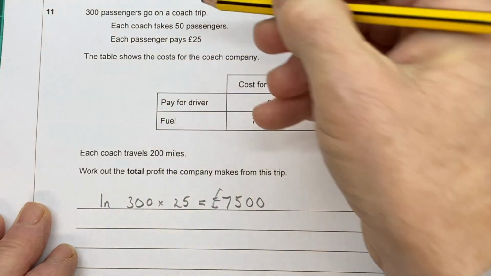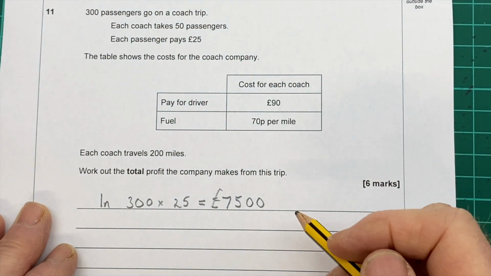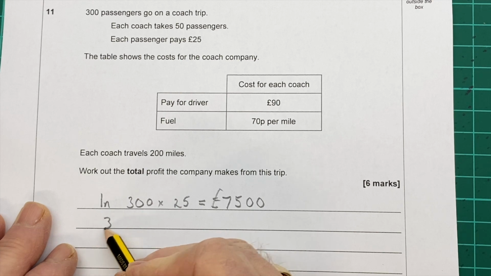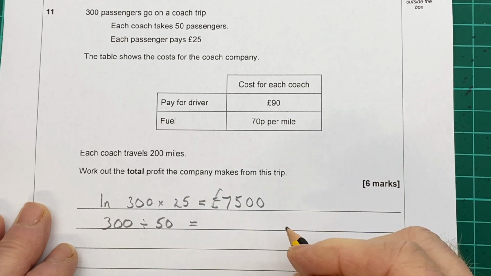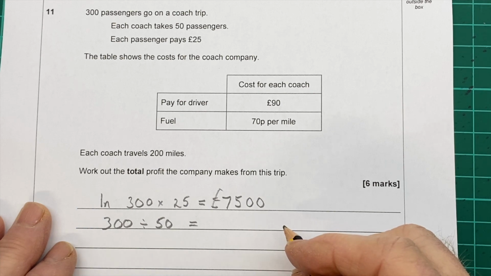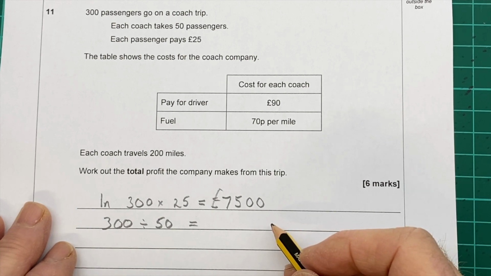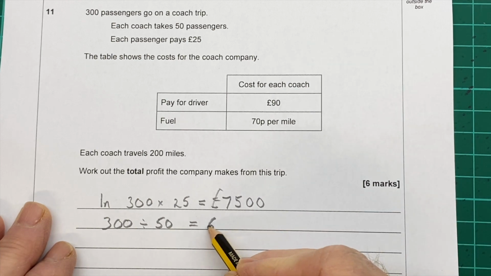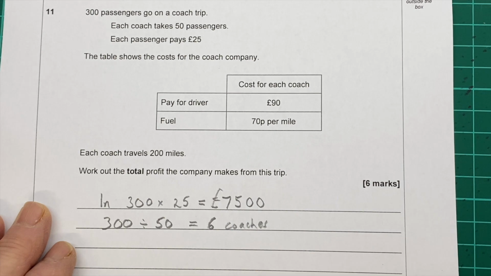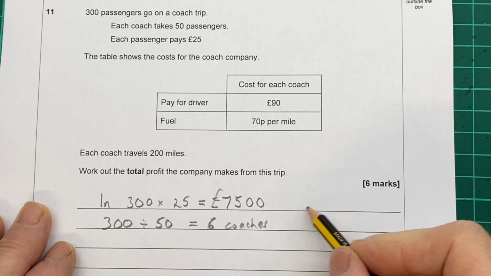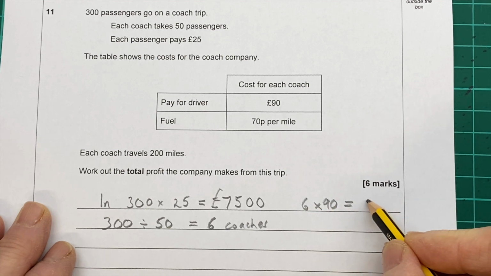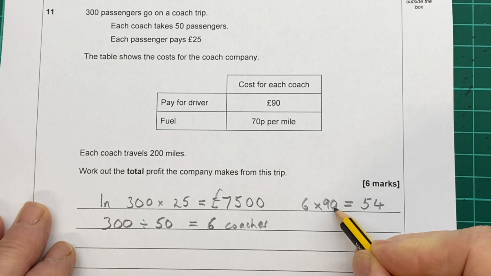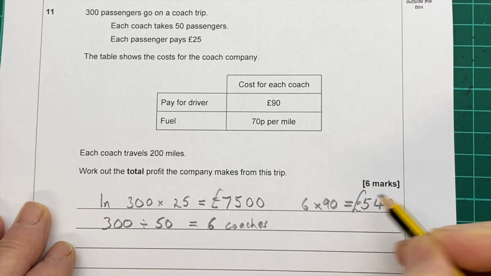There are 300 passengers, there's 50 passengers on each coach. So how many coaches do we need? We are going to use 300 passengers divided by 50. So how many 50s in 300? Well, you can do your 50 times table. 1 50 is 50, 2 50s are 100, 3 50s are 150, 4 50s are 200, 5 50s must be 250, so 6 50s make 300, so we need 6 coaches. Now, each coach is £90, so we need 6 lots of 90 for the drivers. 6 9s are 54, but we've got that 0, so it's £540 for the drivers.